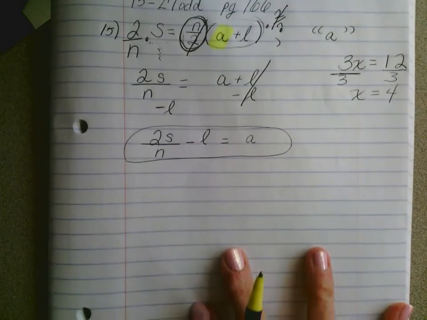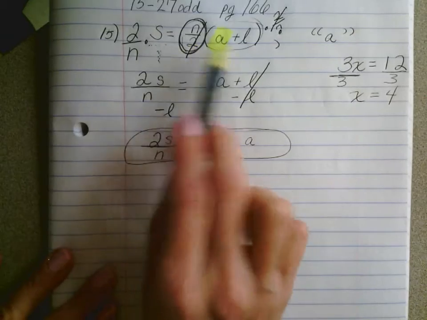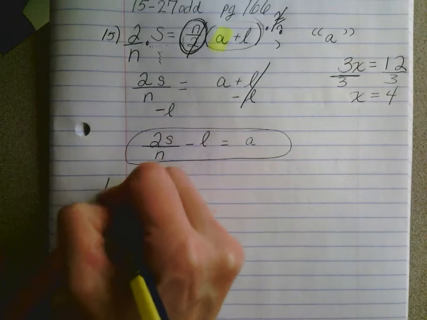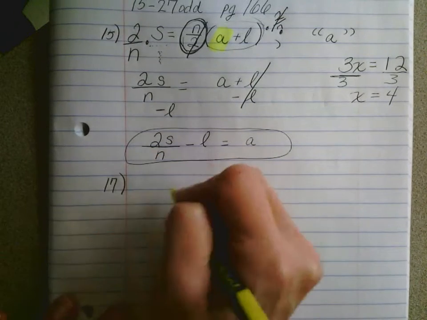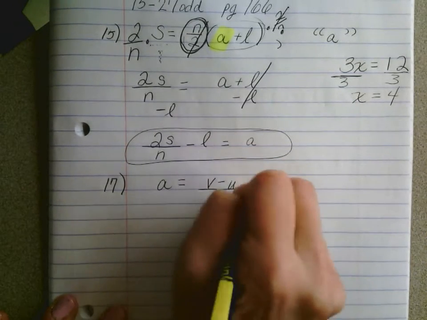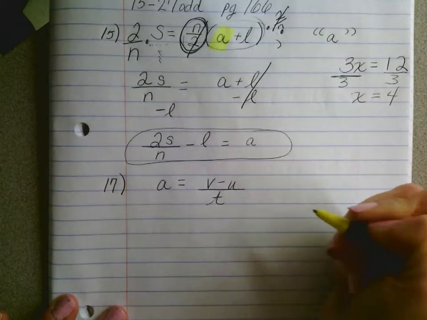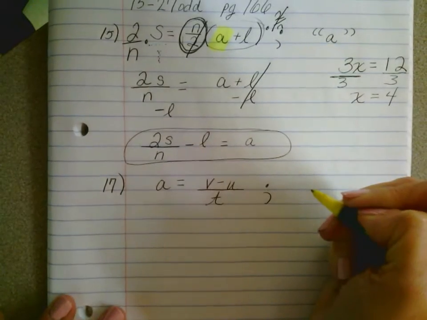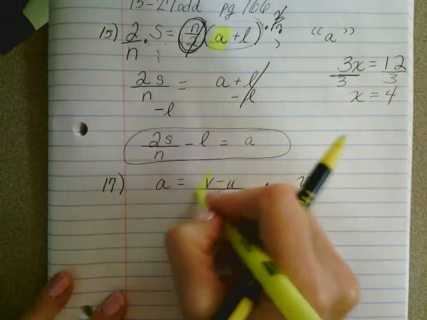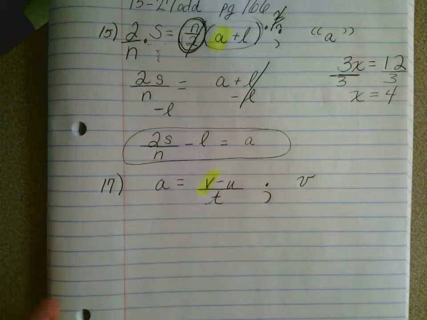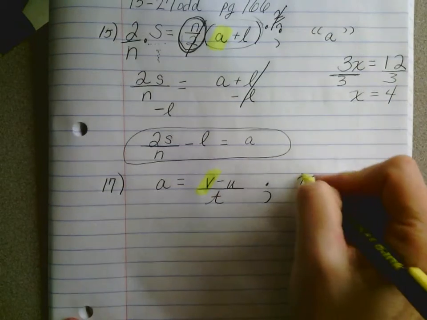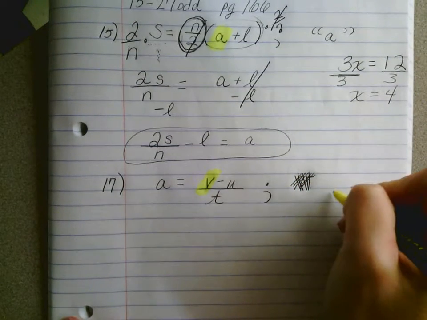Moving on to number 17. And I feel like this component here, how you have to divide out a piece, is one of the harder things that you'll see in these. 17. A is equal to V minus U divided by T, and they want you to solve for T.